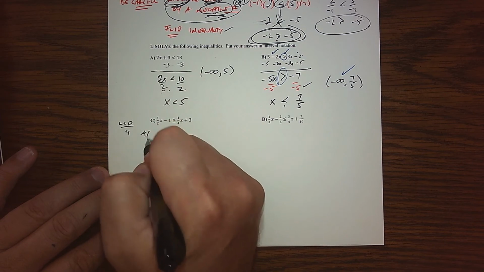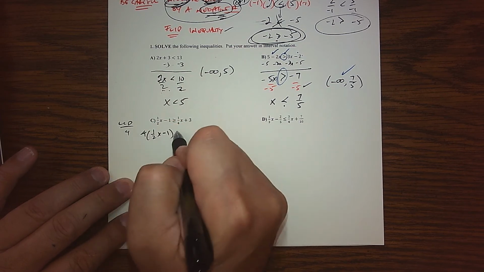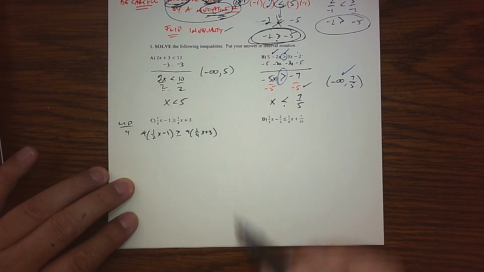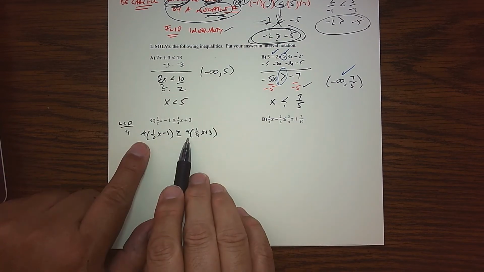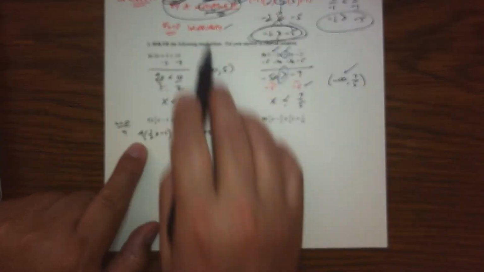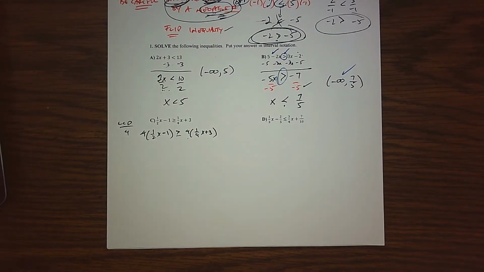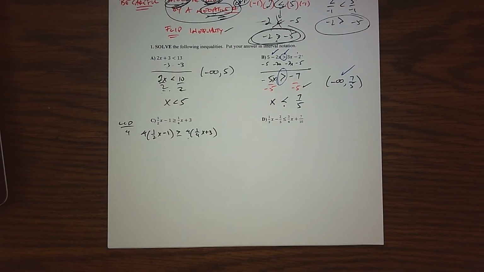So I'm going to take this side and multiply it by 4. And I'm going to take this side and multiply it by 4. I'm multiplying both sides by a positive, so I don't have to worry about flip-flopping any signs. So that's really nice. We're just doing the golden rule: whatever you do to one side, do to the other.